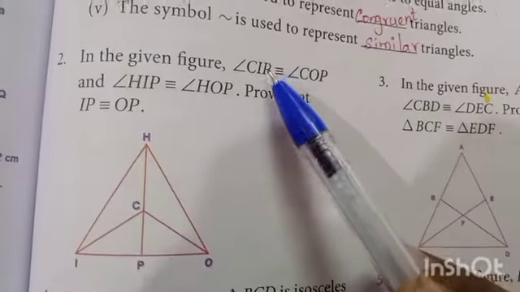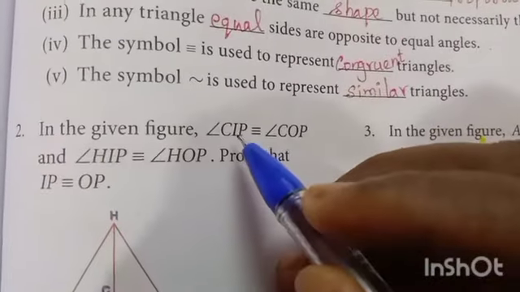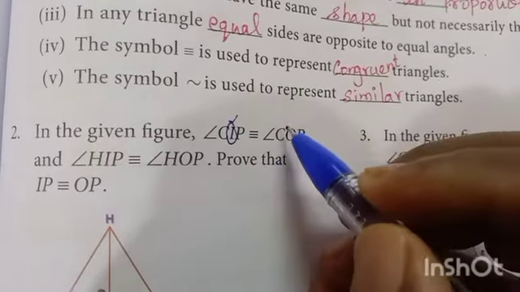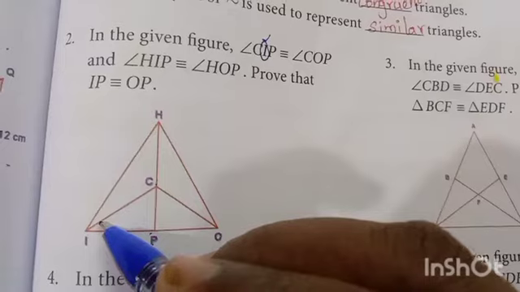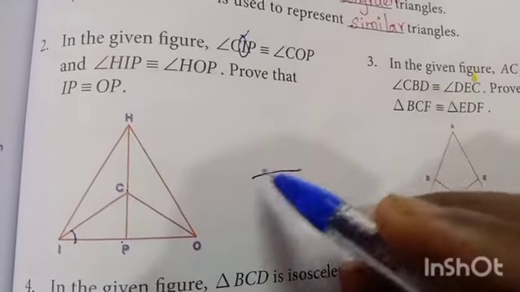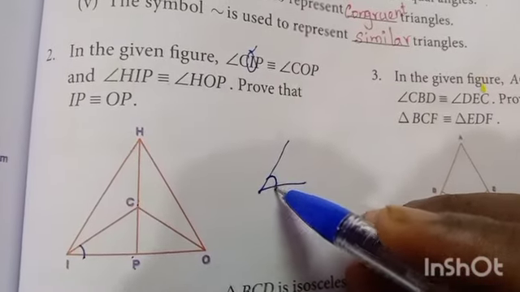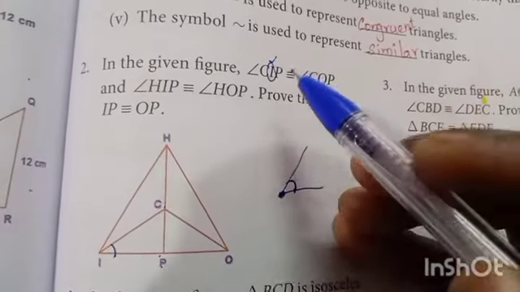Angle CIP is congruent to angle COP. In CIP, the middle letter is the vertex, where the angle is formed. So what is the middle letter? I. In lower classes you learned that the angle is formed between two rays, and where it is formed is called the vertex. So, angle CIP.